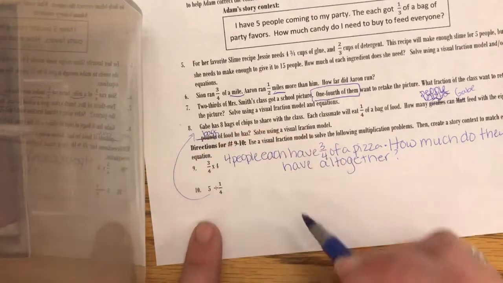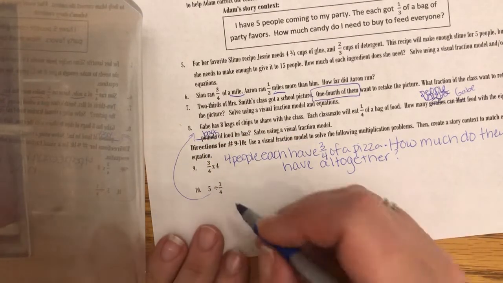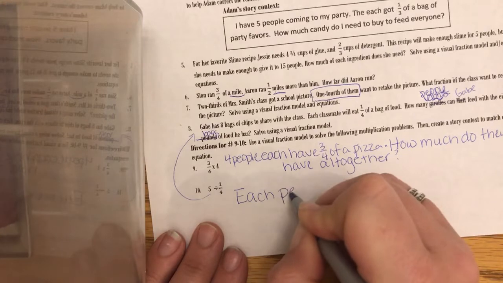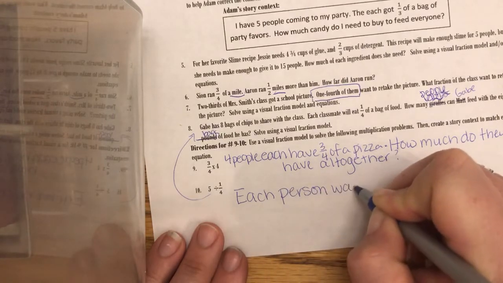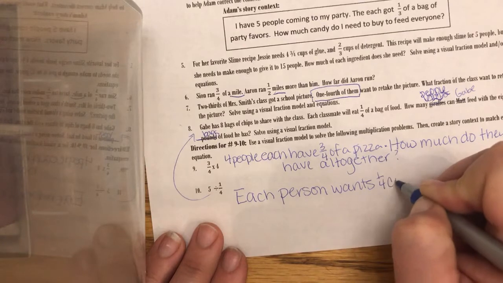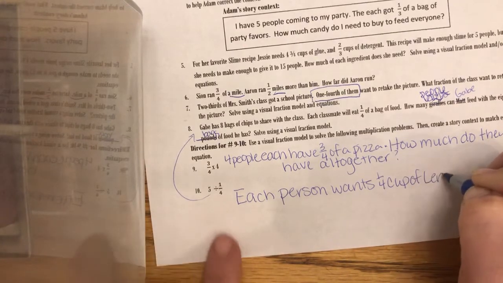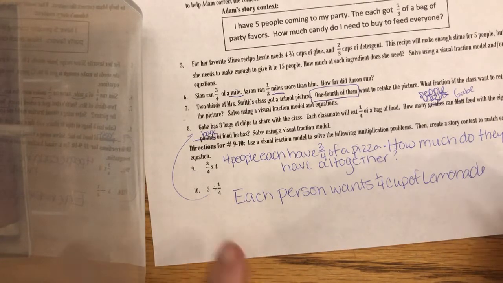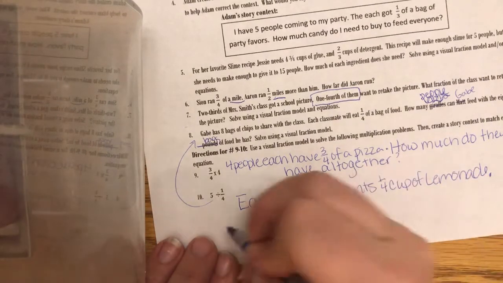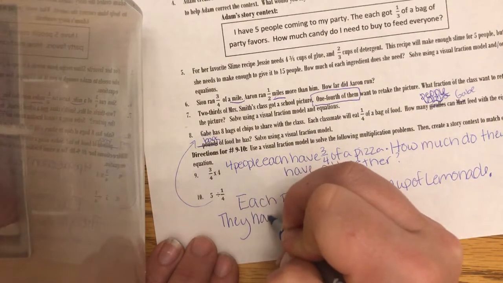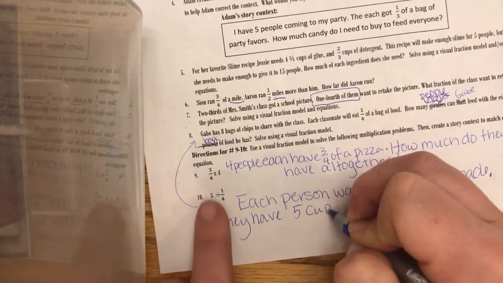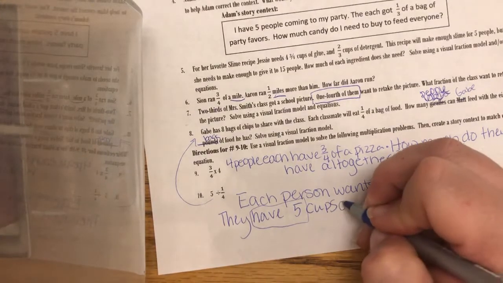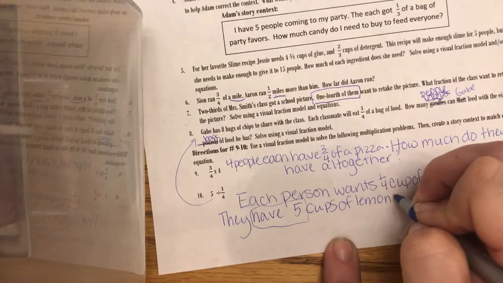This one's kind of like this one. I wonder if I can make a problem that's like that. So each person wants 1/4 a cup of lemonade. Here's my 1/4 cup of lemonade. I'm trying to mix it up because 5 doesn't always have to be written first in your problem. Each person wants 1/4 of a cup of lemonade. They have 5 cups. The first number is always what they have. As long as you have something about having, we're good. Because that's what you start with, whatever you have.